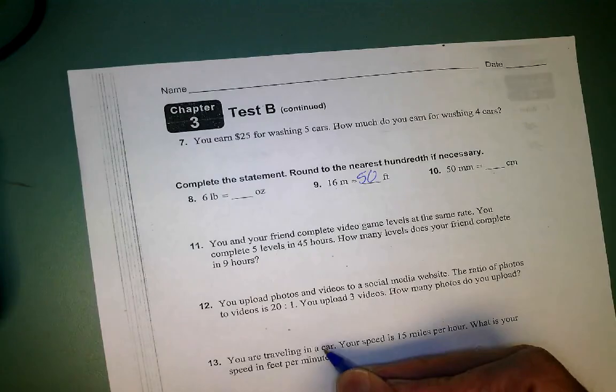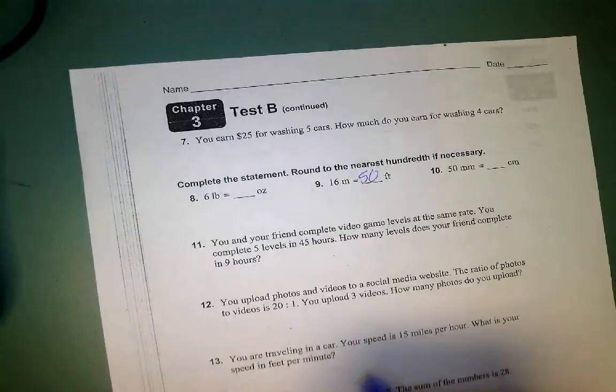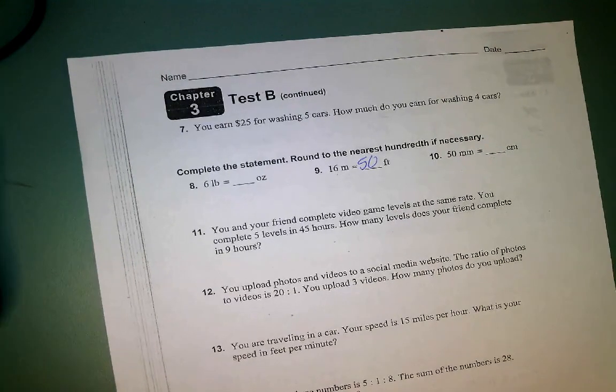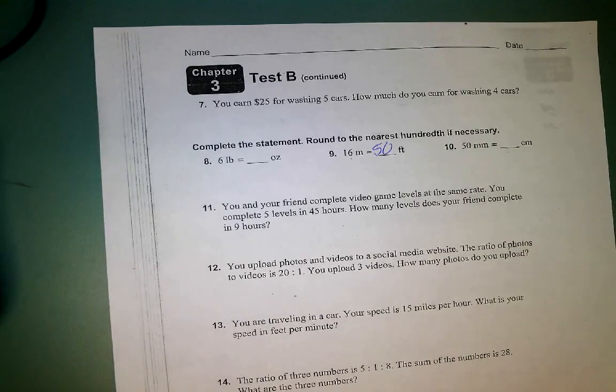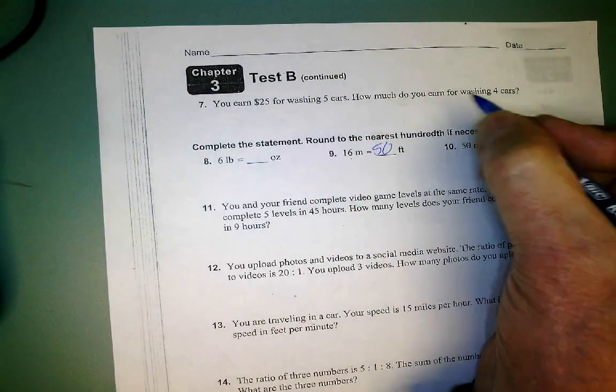Sort of going out of order here. And I said that 15 would be extra credit for my class. I don't know if you got it or not. Let's go to number 7, though. You earned $25 washing 5 cars. How much do you earn washing 4 cars?